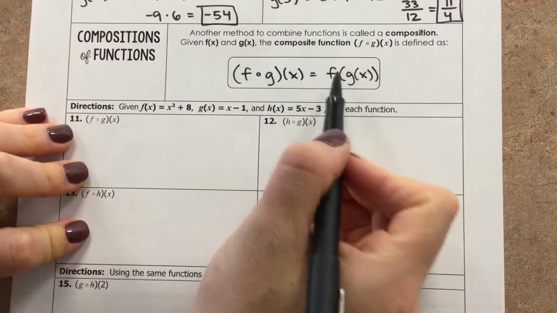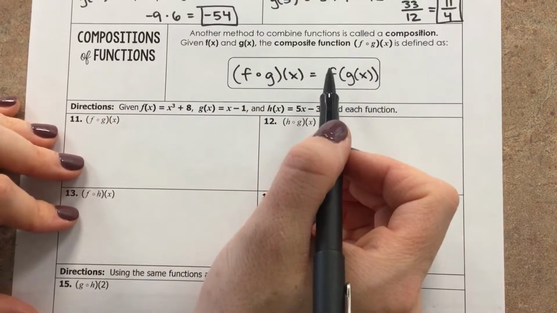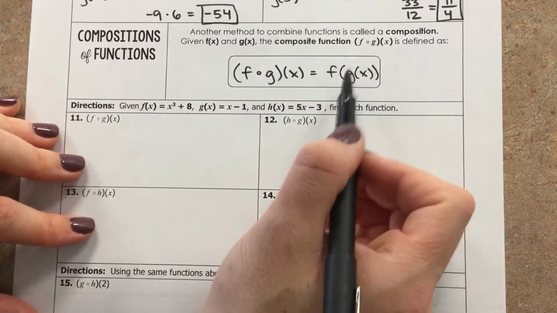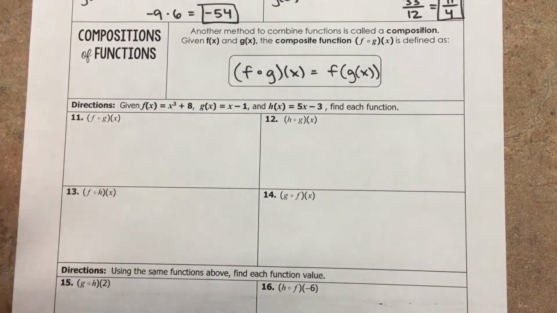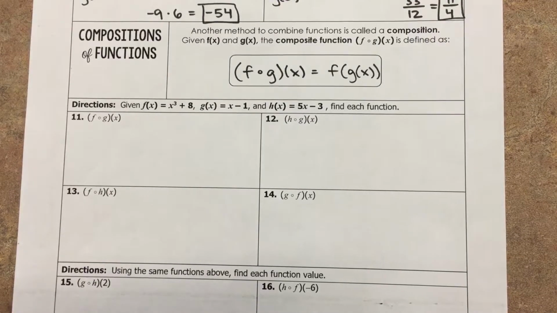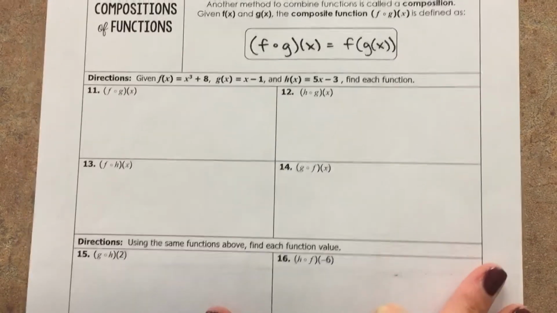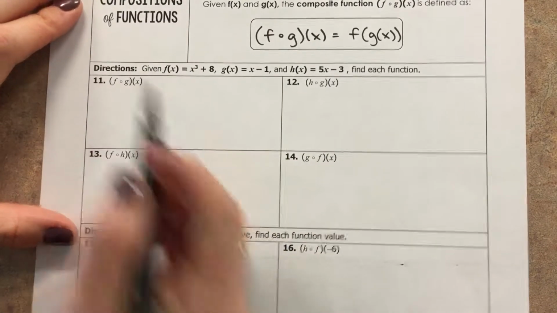So this, you guys have seen like f of 2 before. That means you take a 2 and plug it into your function f. When you see f of g of x, that means you take your function g of x and you plug it into your function f. Okay, so it's referred to as the composition. One function gets plugged into another function. So we're actually going to do the whole bottom half of this sheet to make sure we've got everything kind of down pat. So f composed with g.